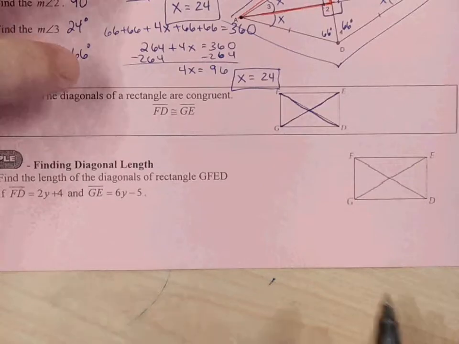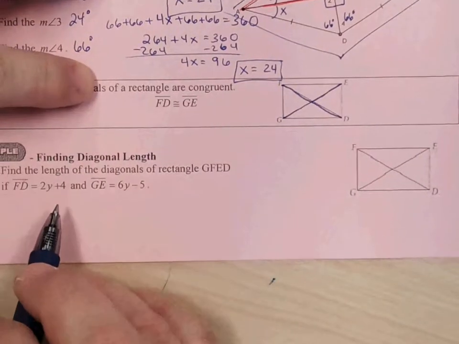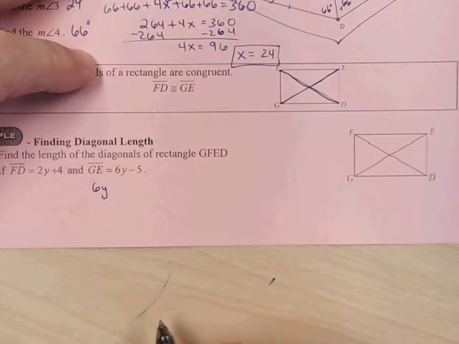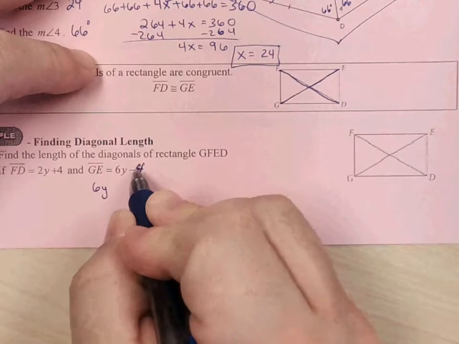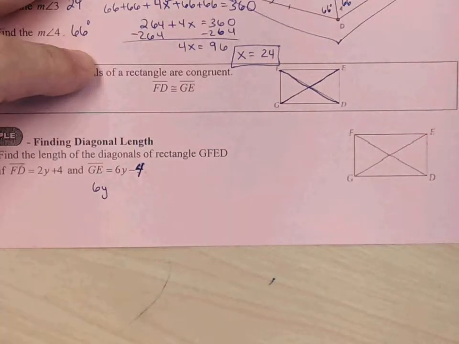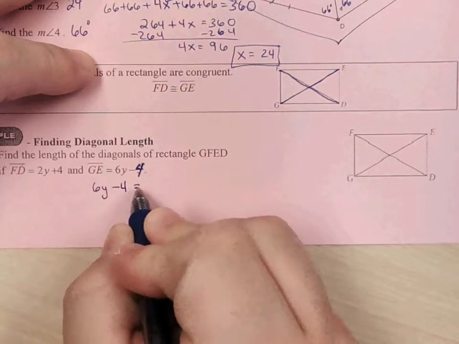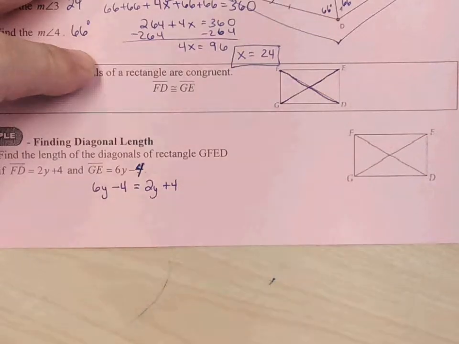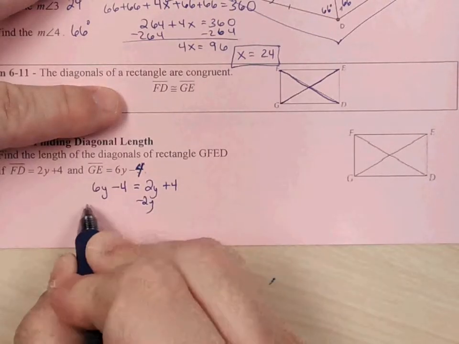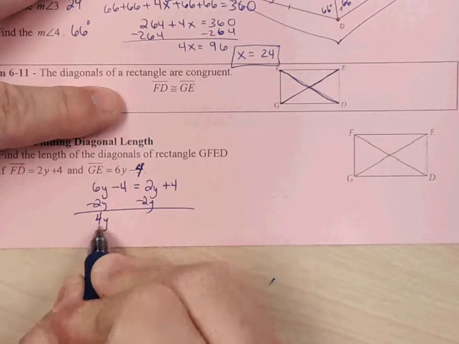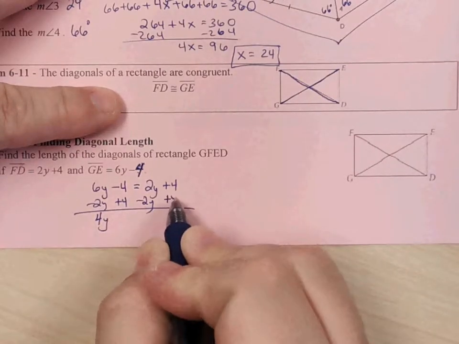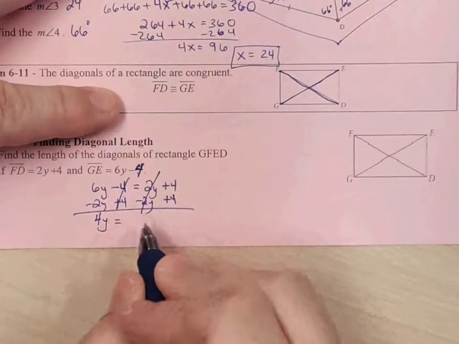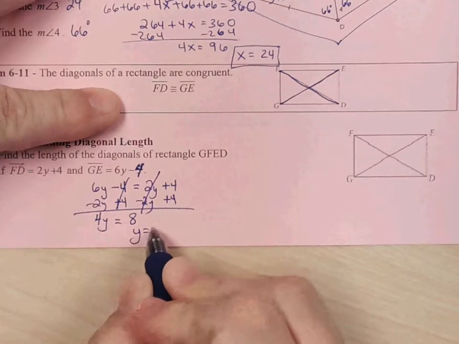So in this example here, if GE is 6y, and let's make this minus 4. That was a typo. It should be 6y minus 4 equals 2y plus 4. So we subtract off 2y, and I'm going to add 4 just for the sake of saving space. So 4y equals 8. So therefore y equals 2.